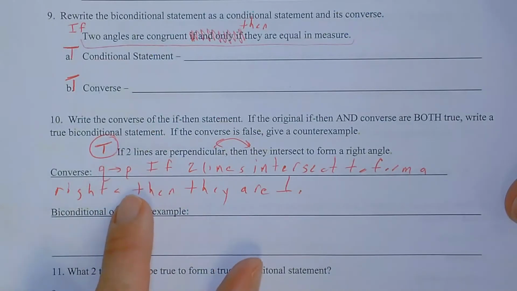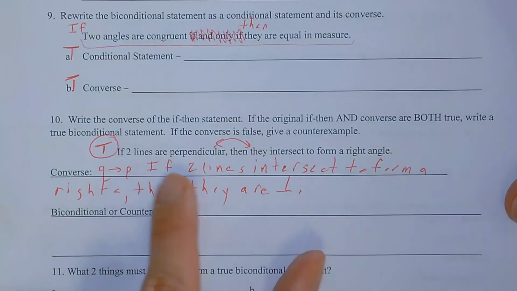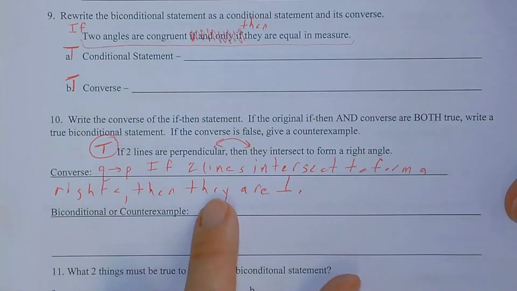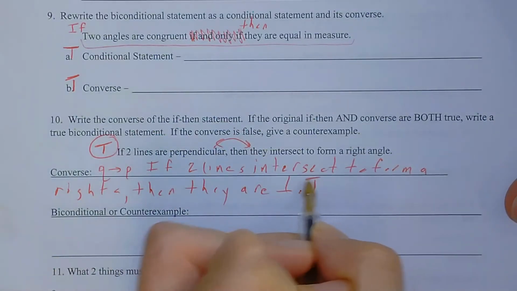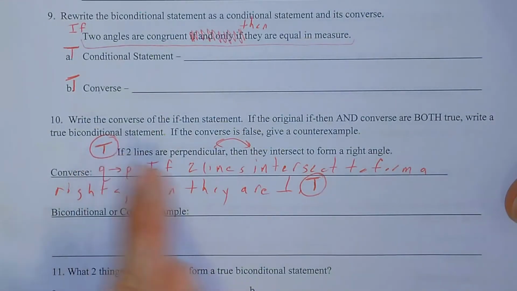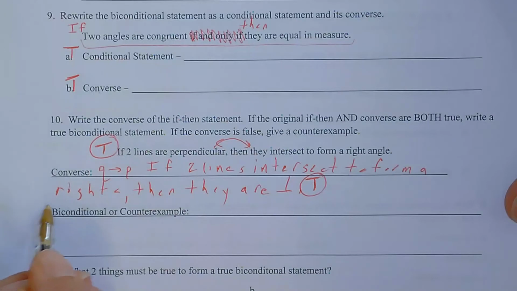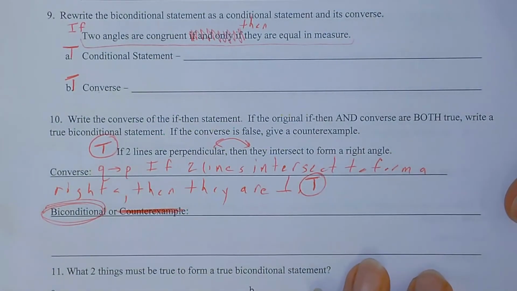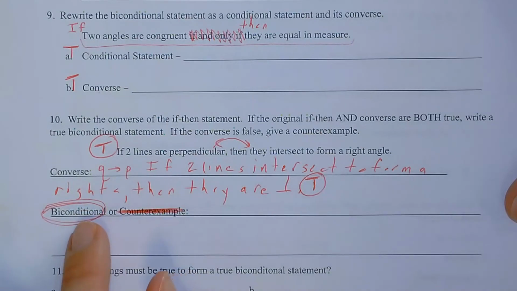Okay, let's read the converse and see if the converse is true. If two lines intersect to form a right angle, then the lines had to have been perpendicular. So if you think about if you're forming a right angle with lines, then yes, they would have to be perpendicular. So this is also true. If both the original is true and the converse is true, we can make a true biconditional. So we don't need a counterexample. We're going to just make a biconditional.